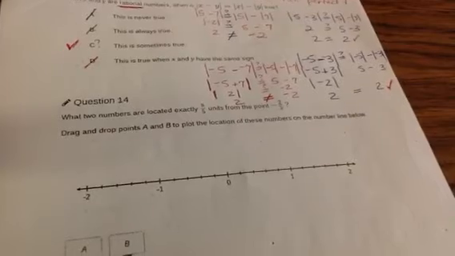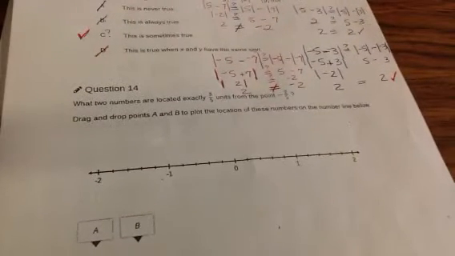Okay, question 14, last one for this interim test. Then we're going to go to interim test number 2. What two numbers are located exactly 8/5 units from the point negative 2/5? Drag and drop points A and B to plot the location of these numbers on the number line below.